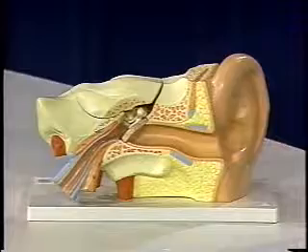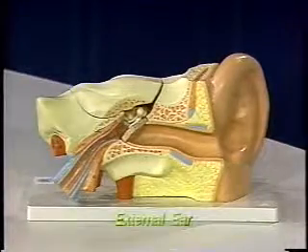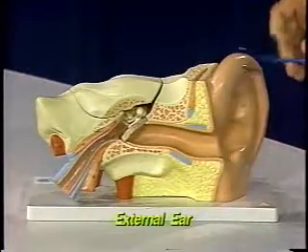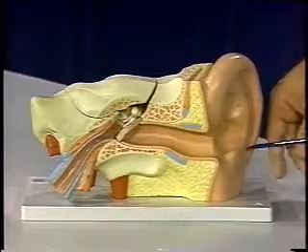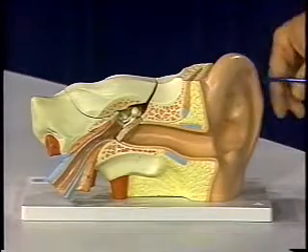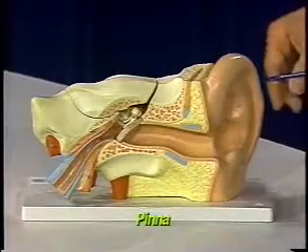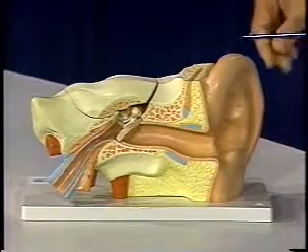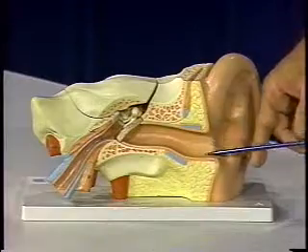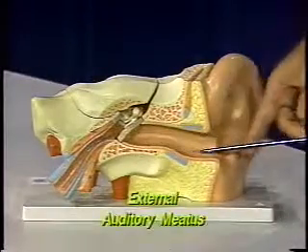Let's now begin our discussion of the ear. The external ear is comprised of the pinna. The pinna is the portion of the ear that projects or sticks out from the side of the head. It is designed to catch sound waves and to direct the sound waves down the external auditory meatus.